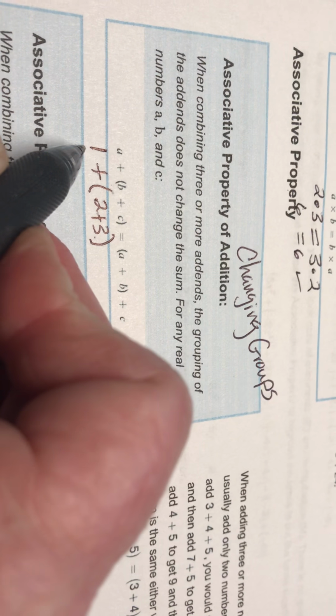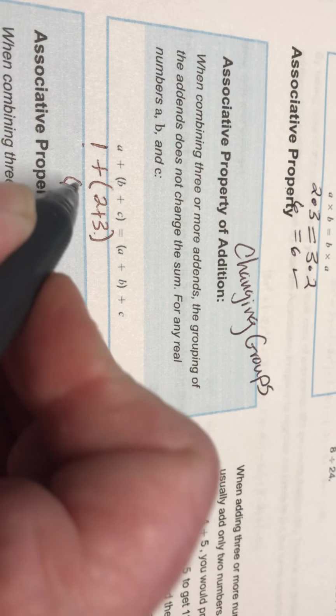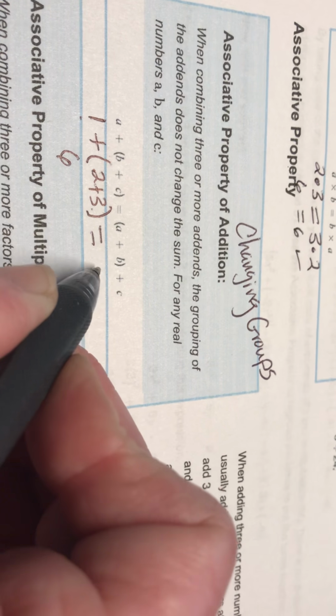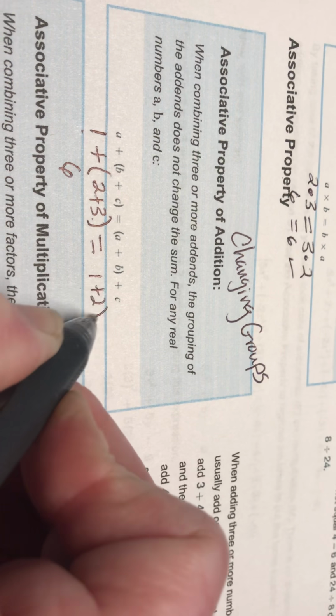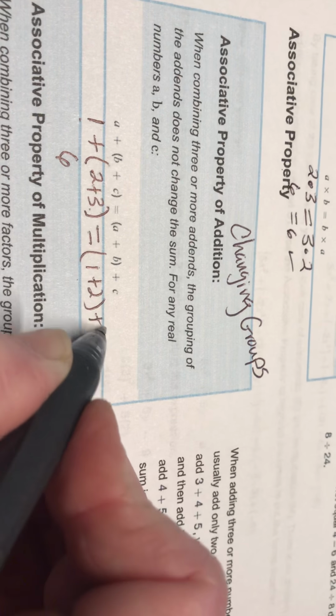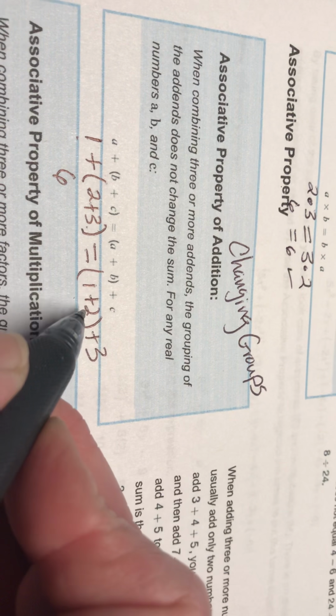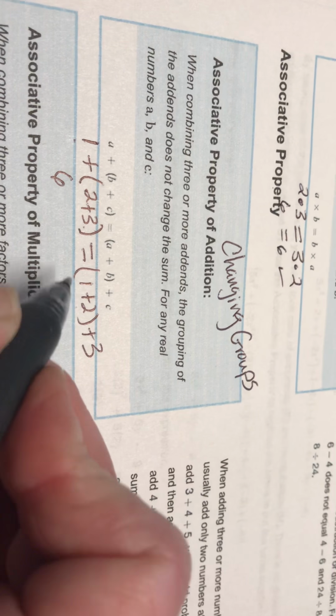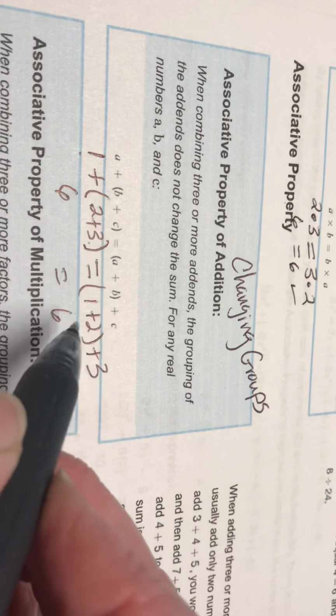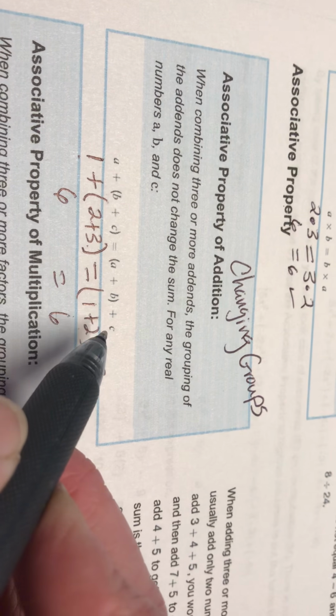And then I would add the 1 to it, and that would be 6. Well, is that not the same as 1 plus 2 in parentheses, plus 3? 1 plus 2 is 3. 3 plus 3 is 6. So again, the order doesn't matter as long as it looks like this.